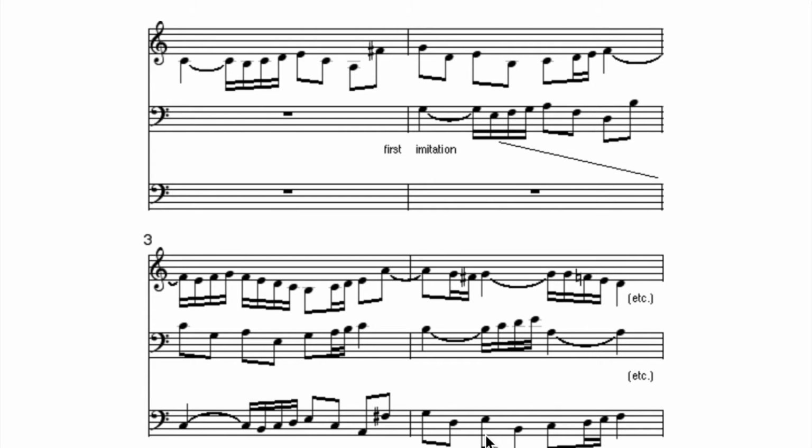Next thing I'll point out here is that when we do our analysis of imitation of fugue subjects, we're only interested in the fugue subject itself, even if imitation continues afterwards. So note that here I'm dealing with a certain number of notes, 1, 2, 3, 4, 5, 6, 7, 8, 9, and I can have the same count here, 1, 2, 3, 4, 5, 6, 7, 8, 9, and likewise here, 1, 2, 3, 4, 5, 6, 7, 8, 9.